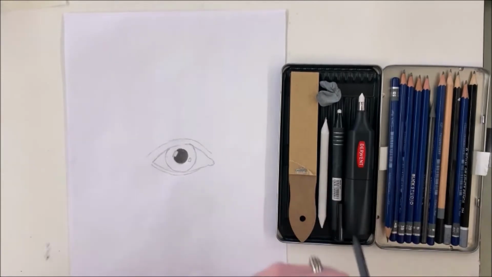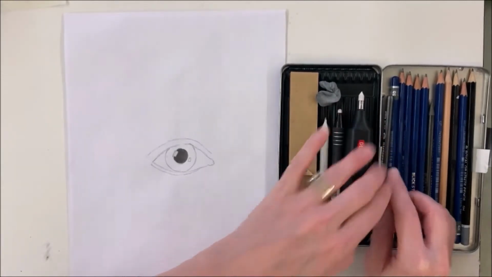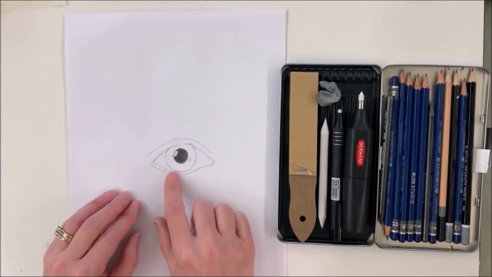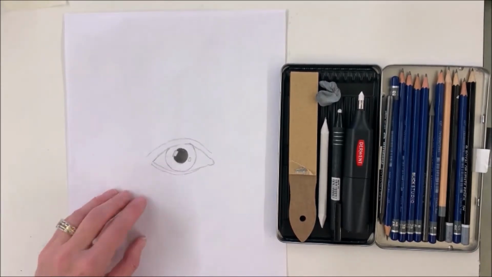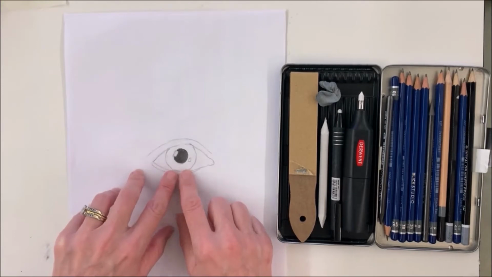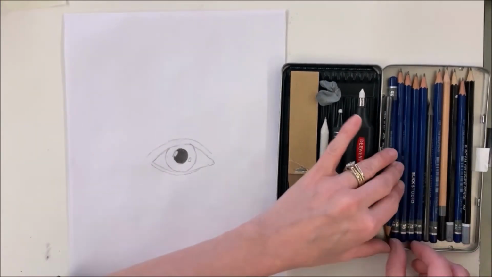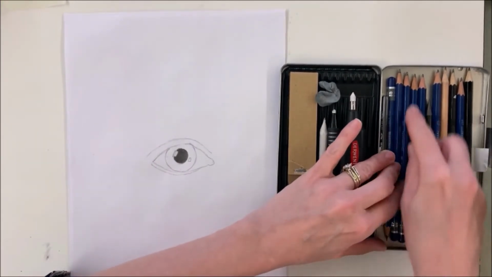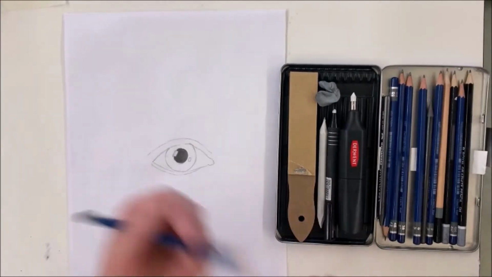That looks good. So now for the iris. For this eye, it's not going to be completely dark. We're going to do like a neutral blue or green or hazel eye, not really, really dark brown. So I'm going to switch to, let's go with a 2B.